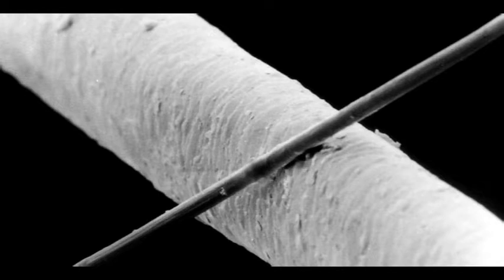This is a picture of a human hair with a carbon nanotube leaning against it. A human hair is about 300,000 atoms across. Yes, you would have to split a human hair into 300,000 strips. Each would be one atom across.